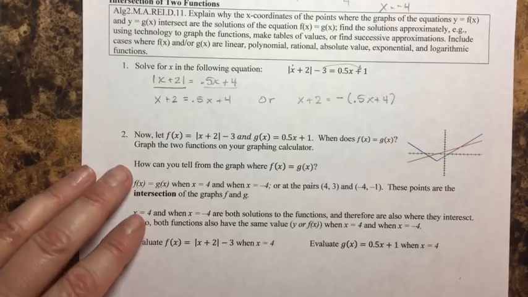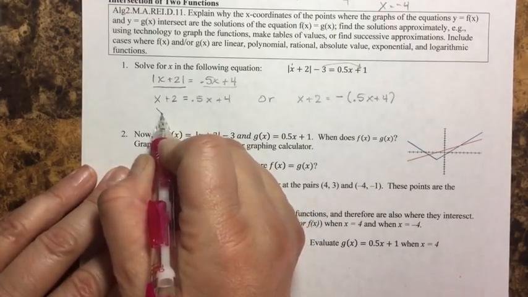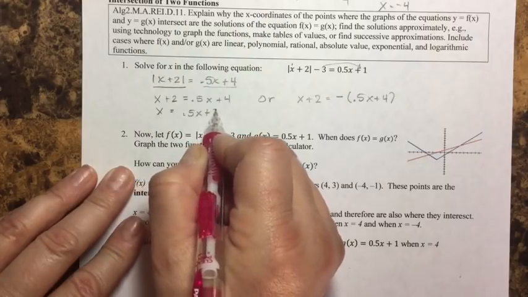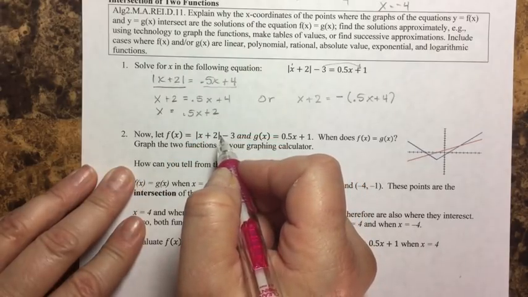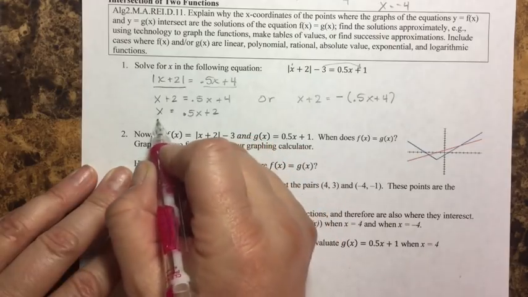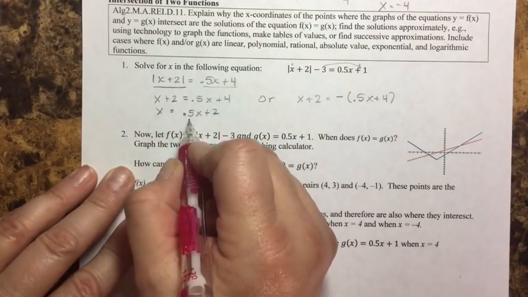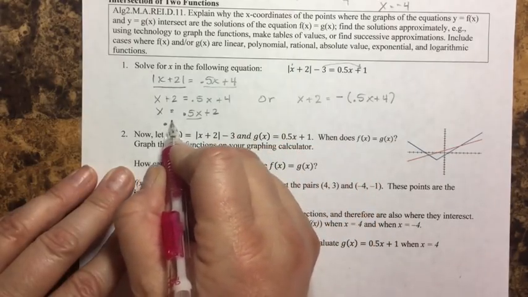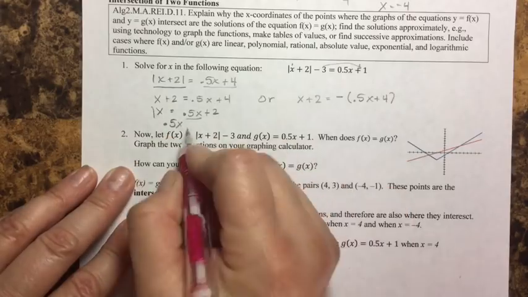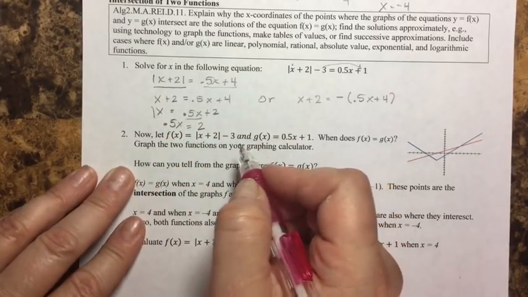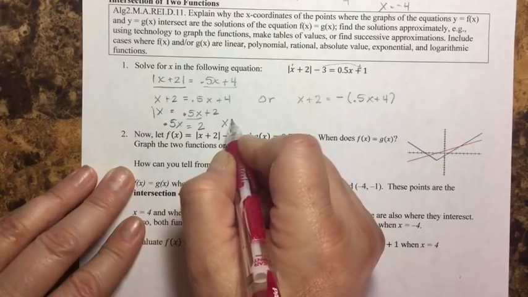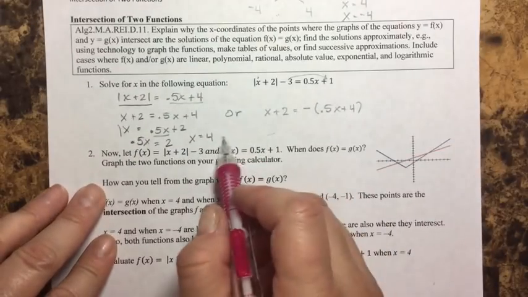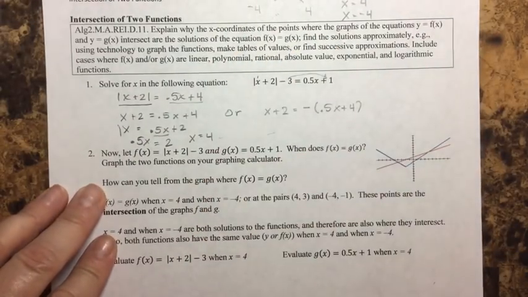All right, so the first one we are going to subtract 2, and we're going to get 0.5x plus 2. Then we have to subtract 0.5x from both sides, and we get 0.5x, because we have 1x over here, equals 2. So we're going to divide by 0.5, and so we get x equals 4. It's just a coincidence that I used 4 up here, you guys, and you got 4 down here. I just thought of it on the fly there.